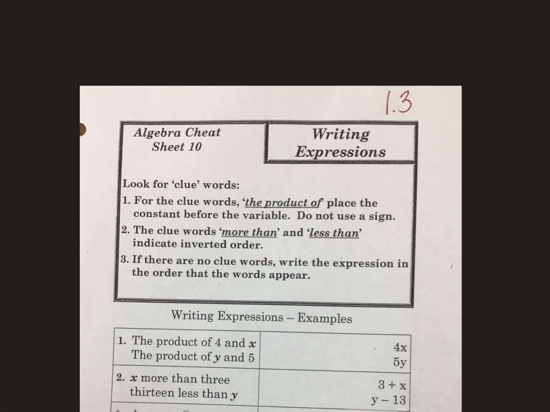So you're going to look for clue words. Now, when you are multiplying, remember that this is for multiplication. If you see for the clue words the product of, that tells you you're going to multiply, you will always want to put the constant before the variable.